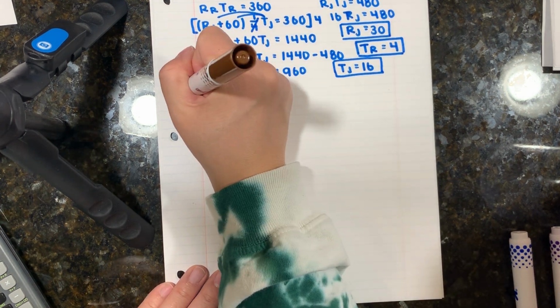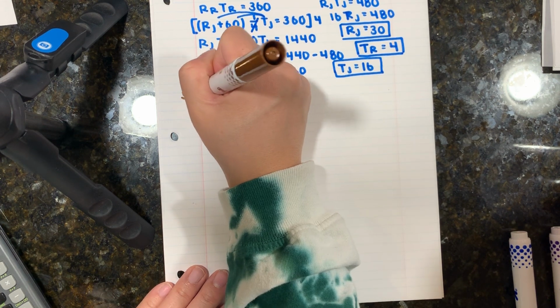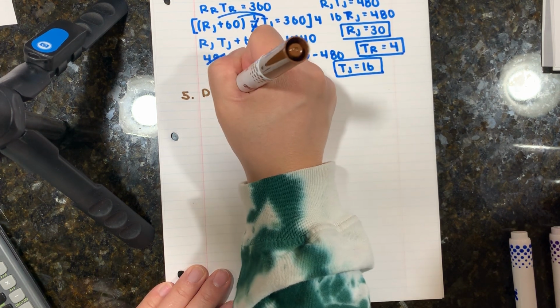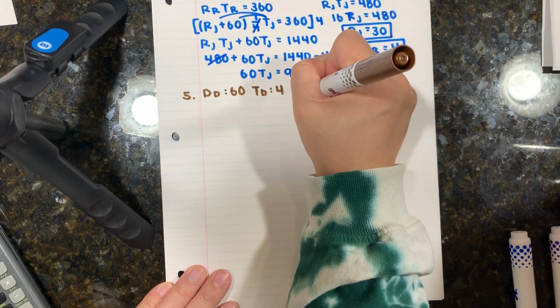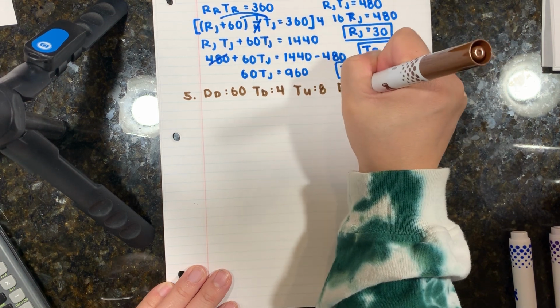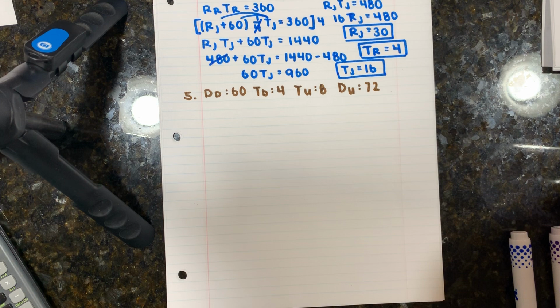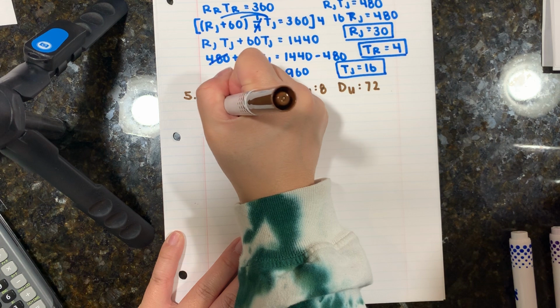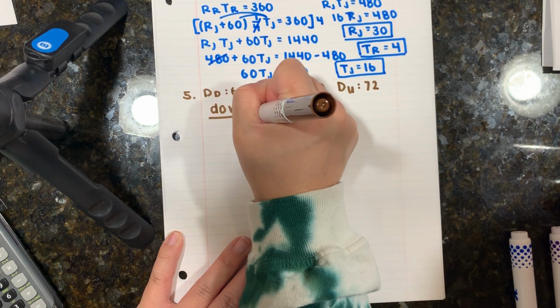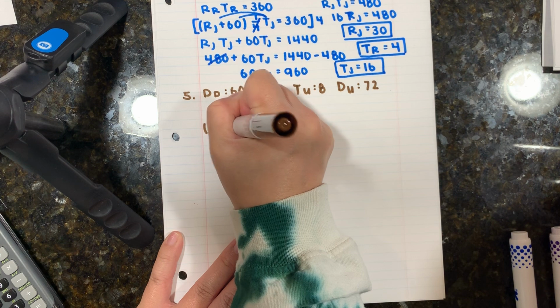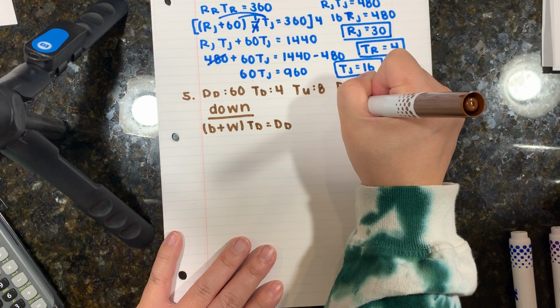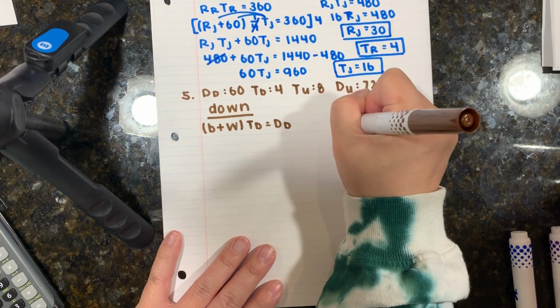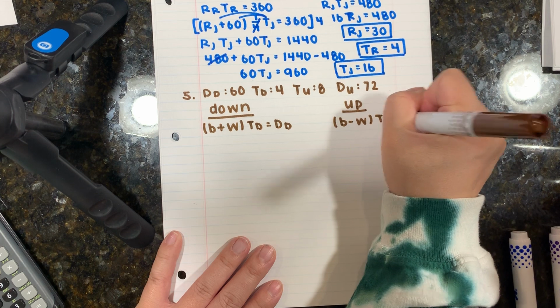All right, so for number 5, we have the distance downstream is going to be 60, and the time down is going to be 4. The time up is going to be 8, and the distance up is going to be 72. Now we have 2 formulas here, the downstream and the upstream. For my downstream equation, I have (B plus W) times T_D equals D_D. And for my upstream equation, I have (B minus W) times T_U equals D_U.